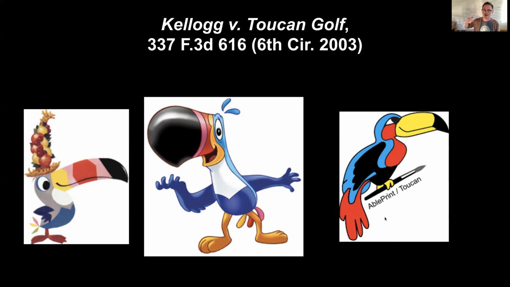In any case, Kellogg is very aggressive about policing its brands, and when they realize, by virtue of Toucan Golf's trademark registration filing, that Toucan Golf is looking to register a toucan logo for its company, they file a notice of opposition and ultimately bring an action.